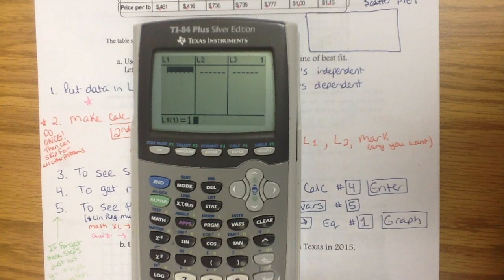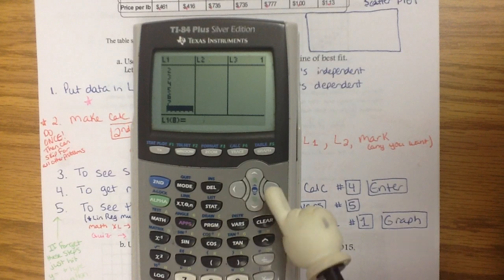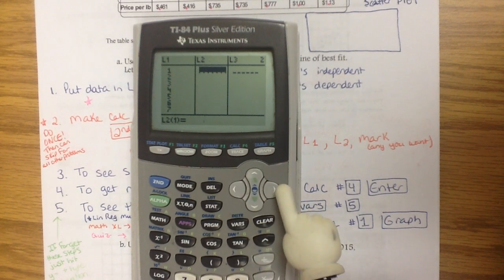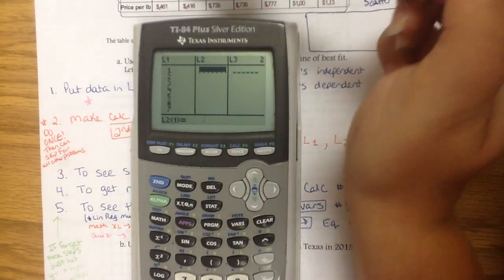So we enter the years since: 1, 2, 3, 4, 5, 6, 7. And to enter those, you just press the number, then hit enter, and that will take you down to the next one. Press the number and then hit enter, and it will take you to the next one. After that, we are going to arrow to the right, hit our right arrow, and we are going to enter our price per pound of rice.